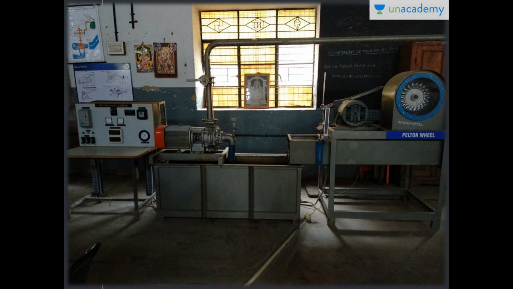So this is the total setup of a Pelton turbine. You can see the electrical apparatus over here. You can see the bowl which is kept over here, and the beaker which is kept over here, and you can see the number of pipes and all.